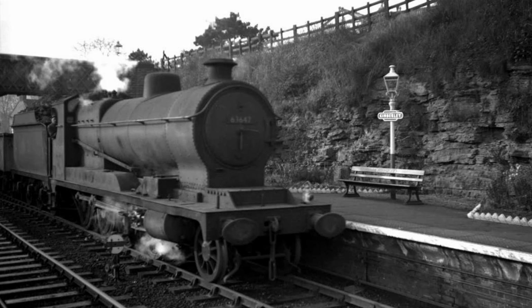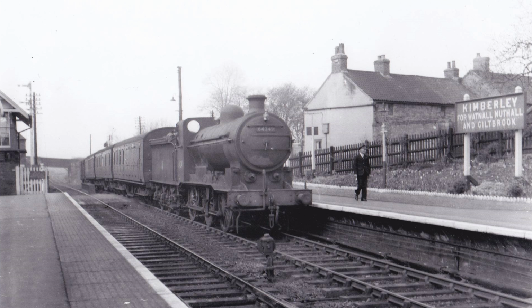Kimberley Station was another one that appeared to be well maintained and looked after by the staff and maybe the station master too. The gardens are well kept, the platforms are clean, the benches and the lampposts are absolutely stunning. And an even further step back in time at Kimberley Station, noting that the station name and sign actually says for Watnall, Nuttall and Giltbrook.